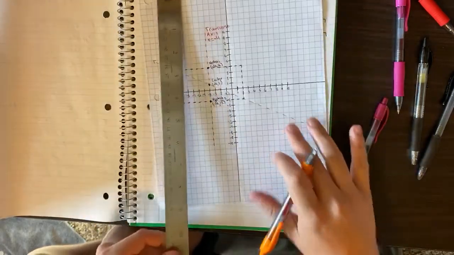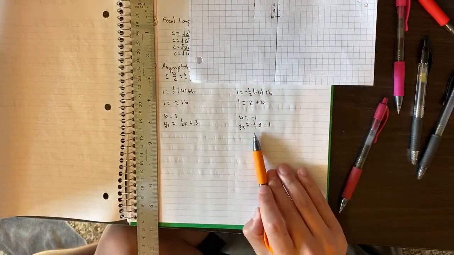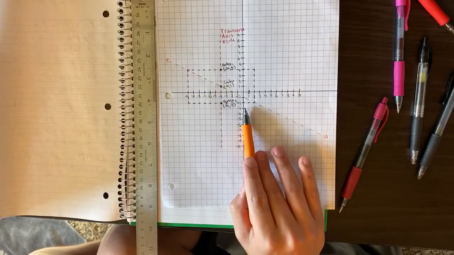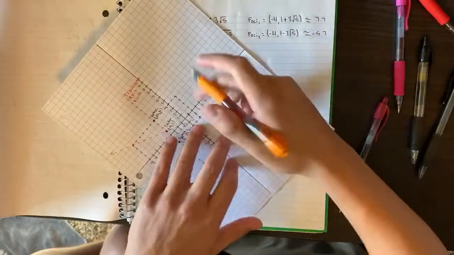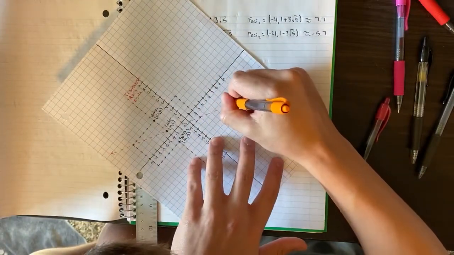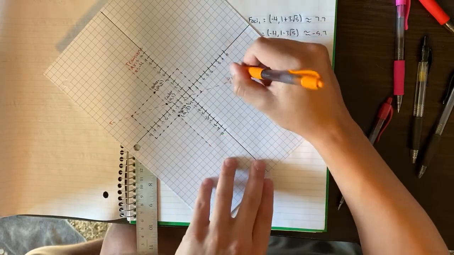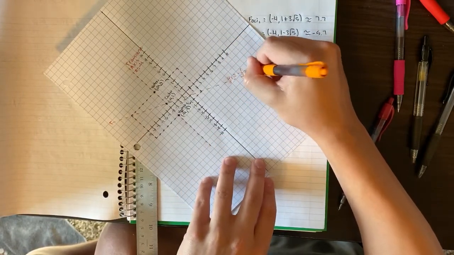Now this is going to be our -1/2 x minus 1 because our y-intercept is -1 right there. So we're going to label this y, this is our second, equals -1/2 x minus 1.